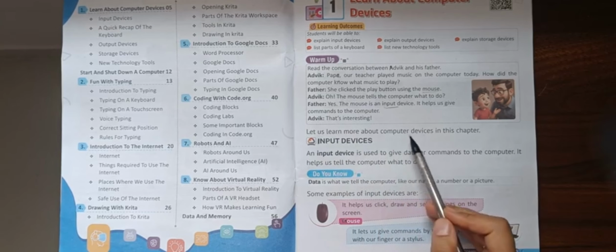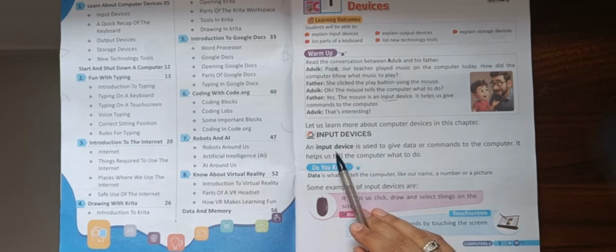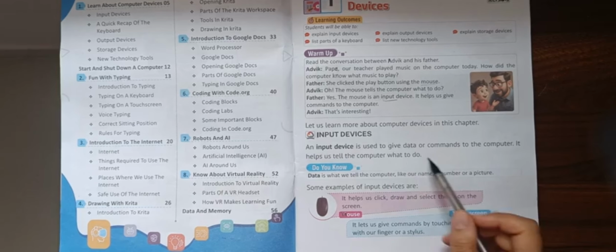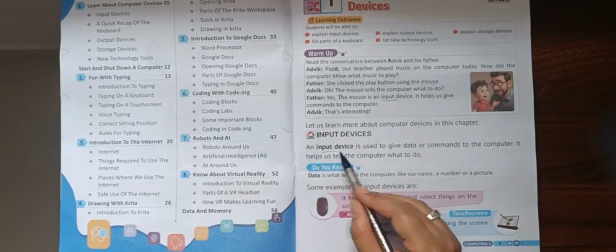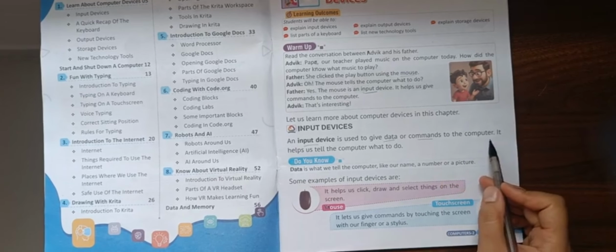Okay kids, let's learn more about computer devices in this chapter. Input devices. An input device is used to give data or commands to the computer. Why do we use input devices? To give data or commands to the computer.